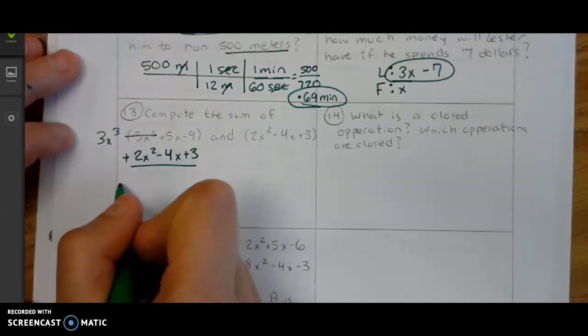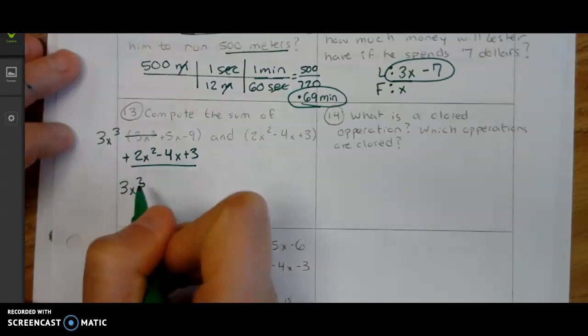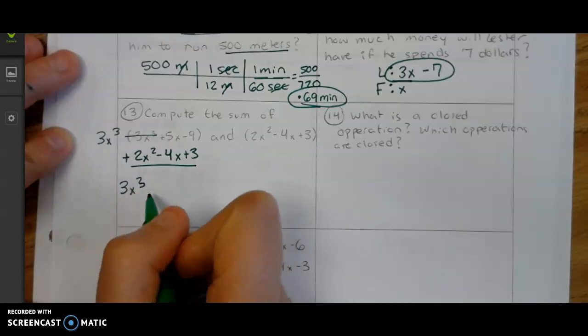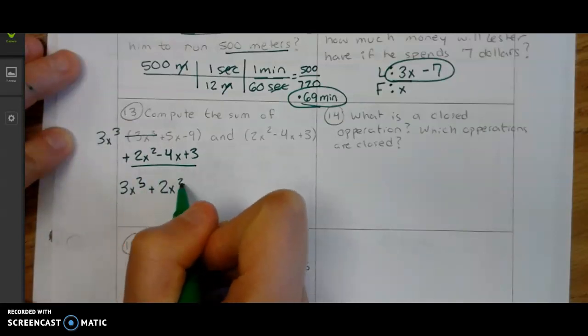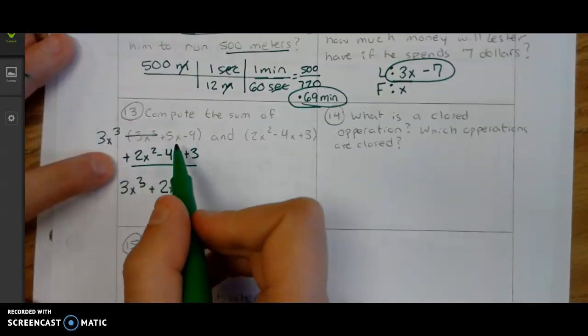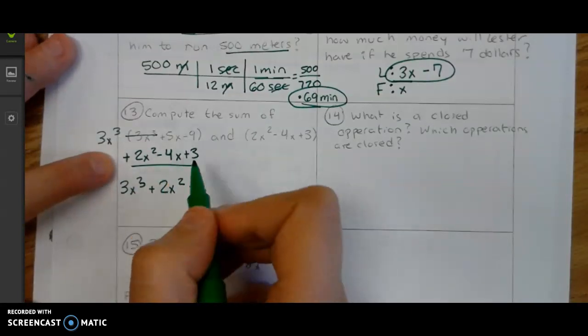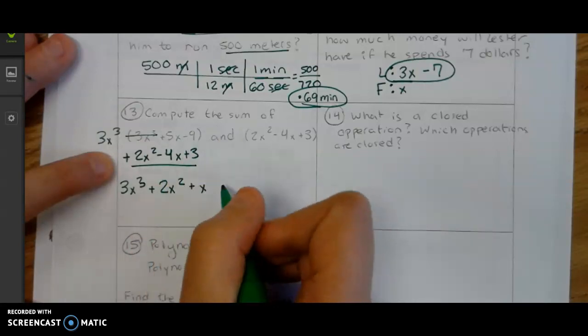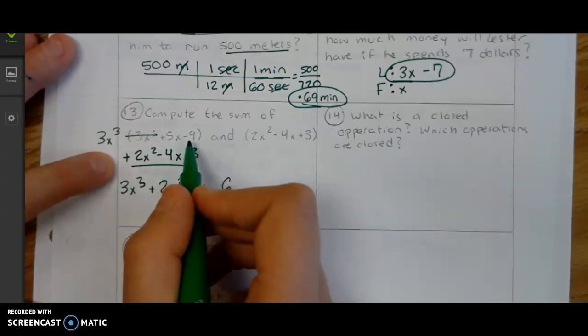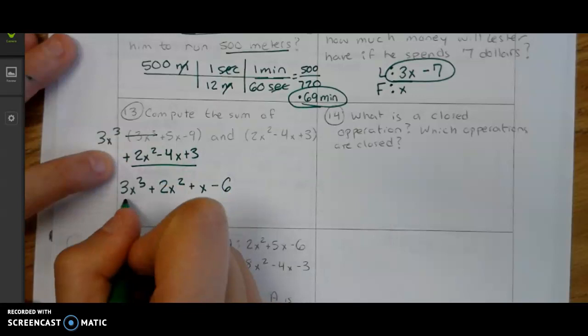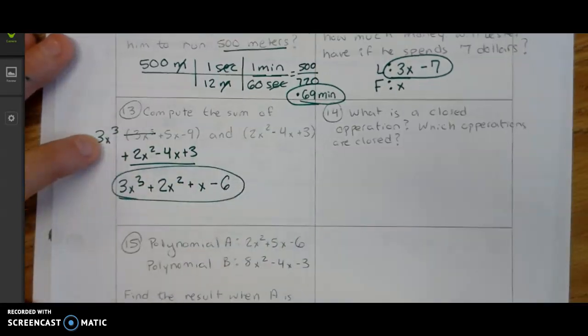So now I'm going to combine like terms. I get 3x cubed because it was the only one. 2x squared because it's the only one. 5 minus 4 is 1. This is a negative 9 and a positive 3, so they subtract, giving me 6. I take the sign of the bigger number, which is a negative. And there's my answer.